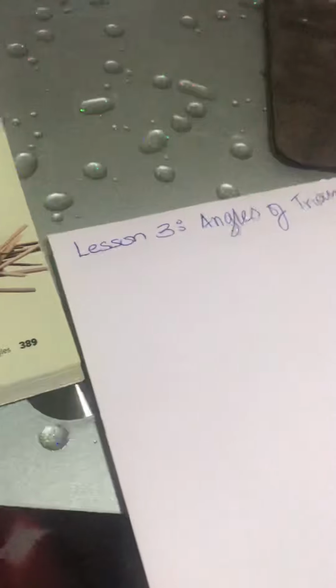Angles of triangles. So, like you know, before any lesson, we have to remind ourselves, what do I know from before that I need to be able to solve in this lesson? It is that information that will help you to be successful in this lesson. So you need to know the types of triangles. Okay? Their names.